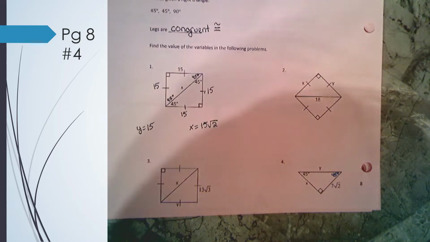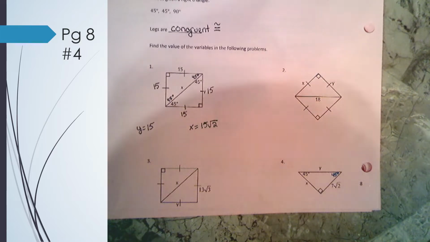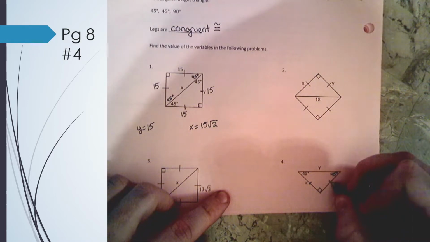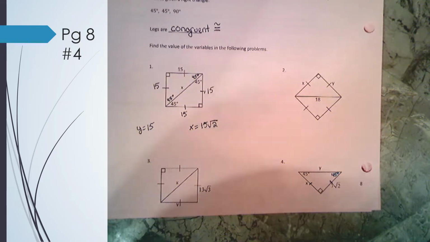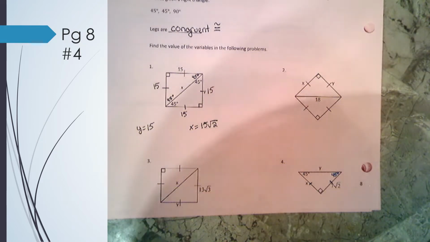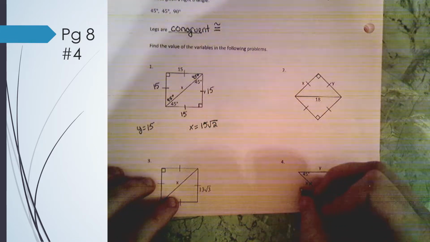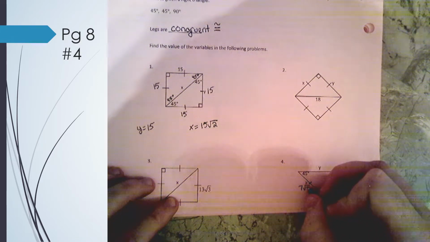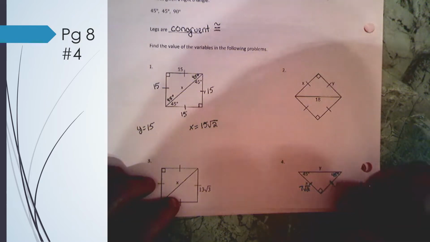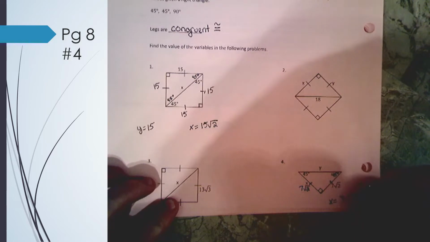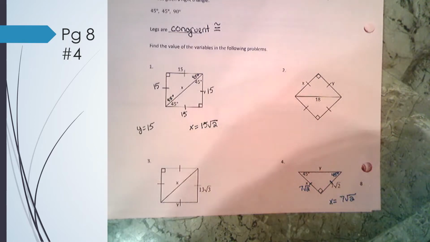Now, when you have a special right triangle that is the 45-45-90, we were just taught that these two sides have to be congruent. So if this leg is 7 square root of 2, this leg is also 7 square root of 2. So I know that x equals 7 square root of 2.